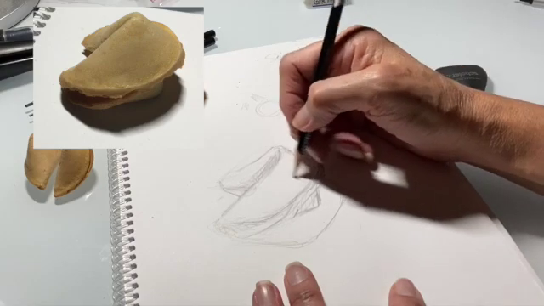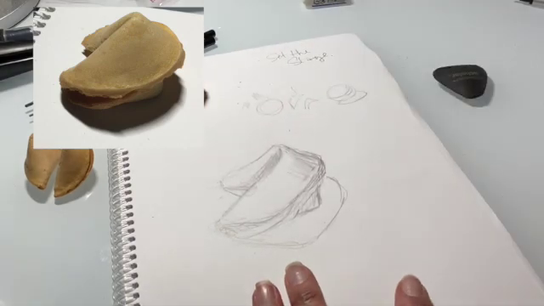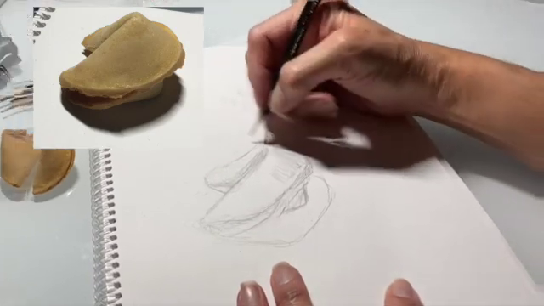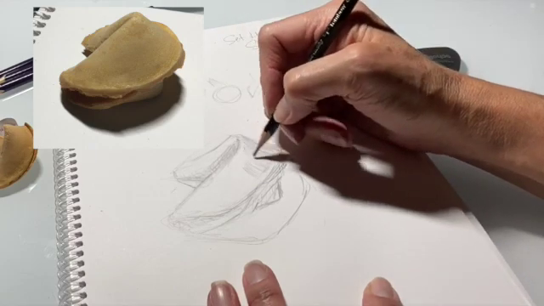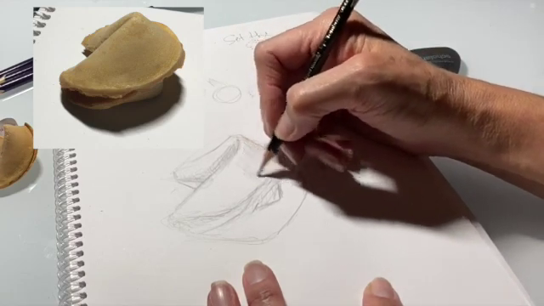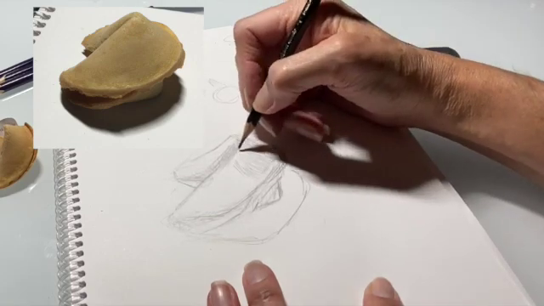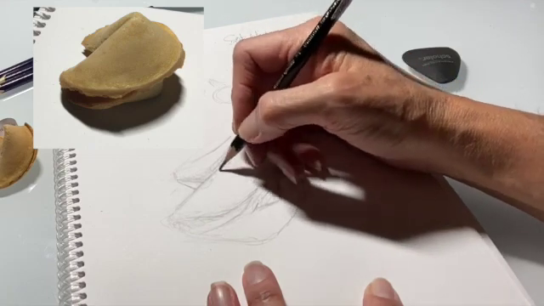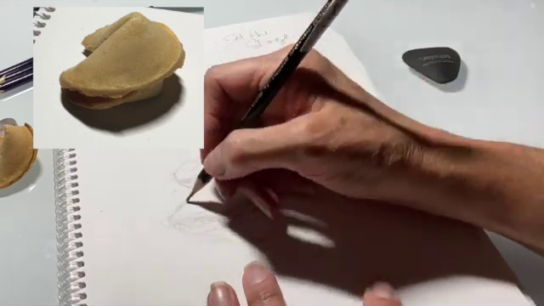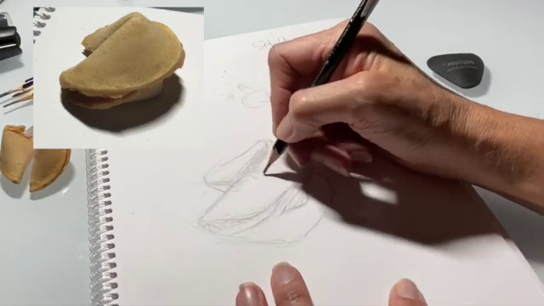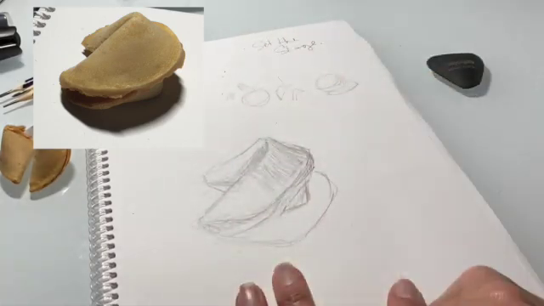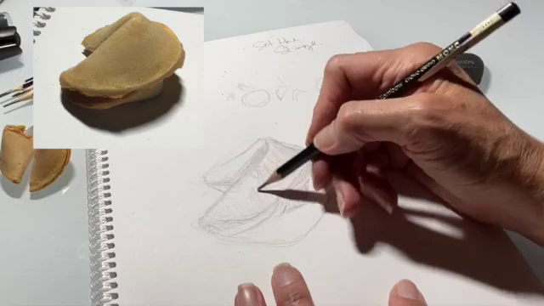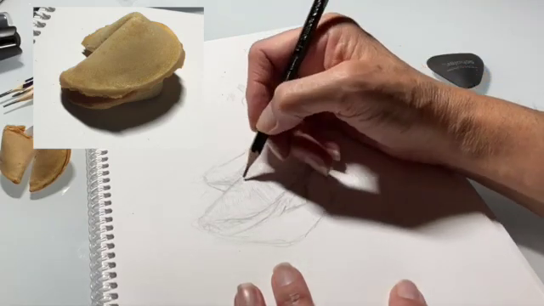So now I'm going in and I am point shading, so it has a different texture. I'm using the point of my HB, and I'm curving where the cookie curves. And I'm doing them in little short segments. By doing this, it's going to give the sense that the cookie has form on a flat surface. Because remember, we are just trying to approach realism and make it look like it's a cookie in 3D. So keep going. I'm going to keep building up all of these cross contour hatched lines. I'm doing it point shading.